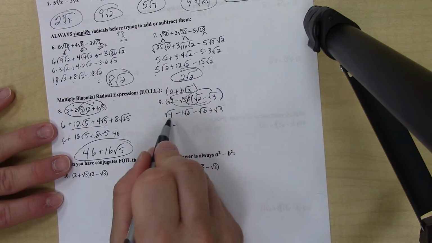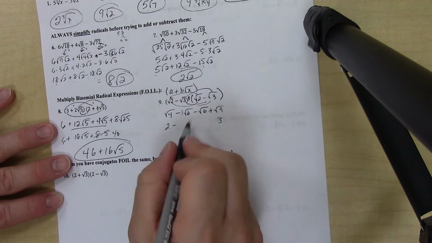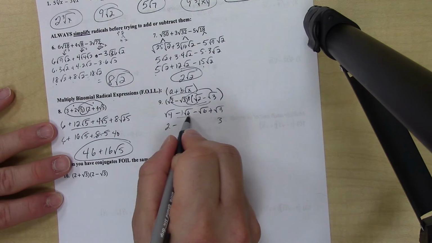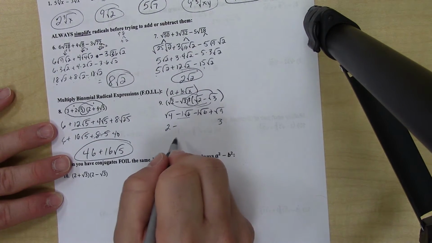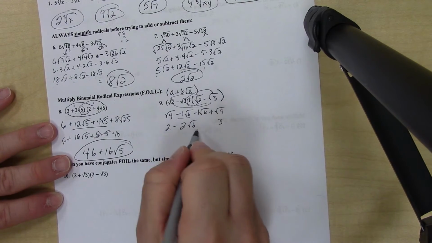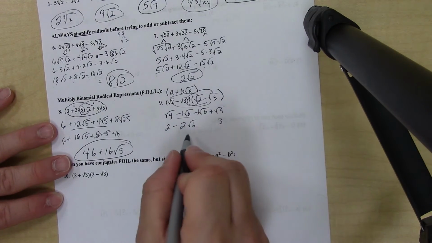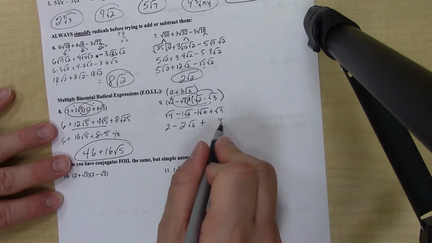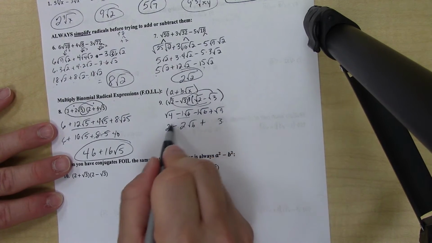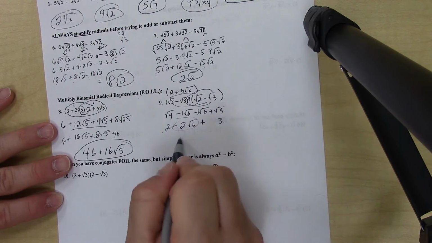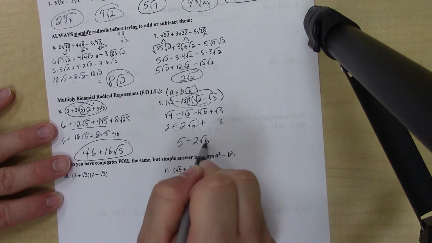Okay, so here I've got, this is obviously 2, this is obviously 3. Right here I've got negative 1 square roots of x and negative 1 square roots of x, which is negative 2 square roots of x, square roots of 6 in this case. Combine your like terms, that is a plus 3, so I shouldn't go 2 minus 3, the minus is attached here. 2 plus 3 is 5, minus 2 square roots of 6.